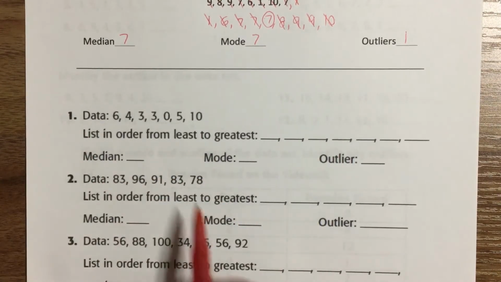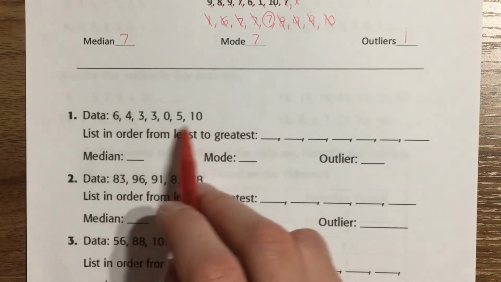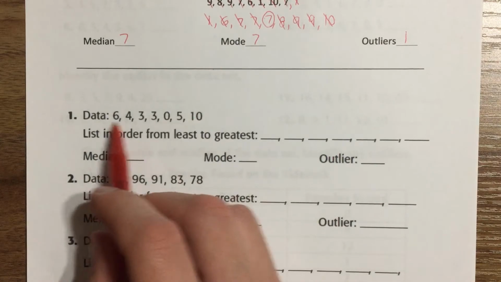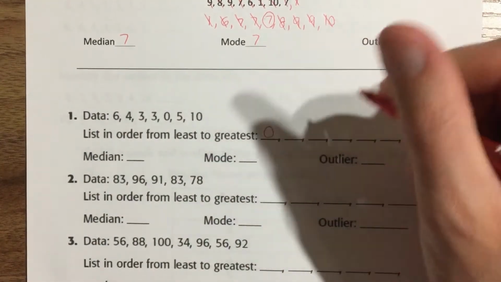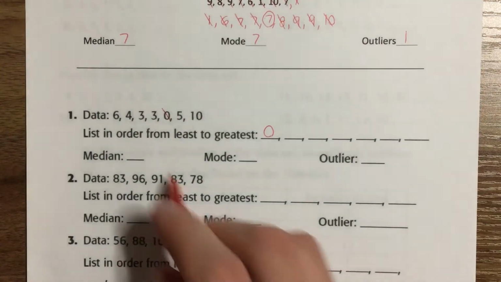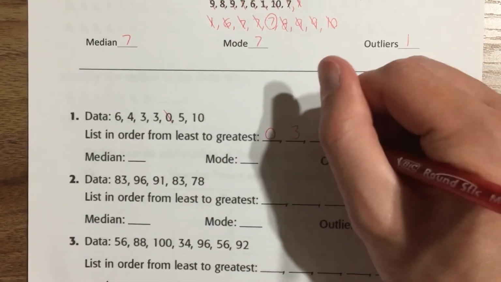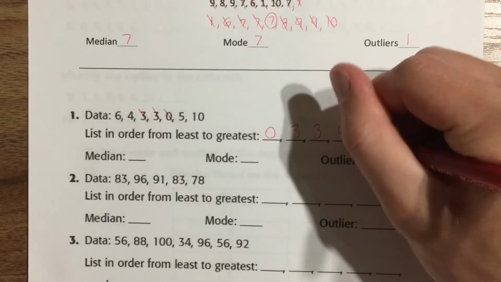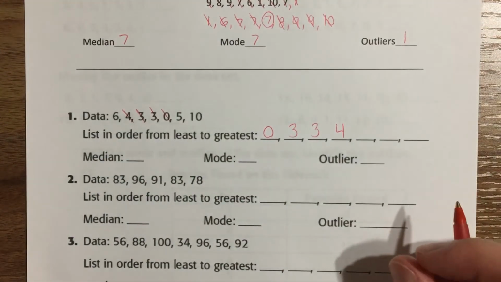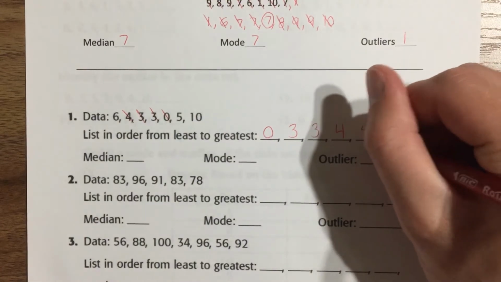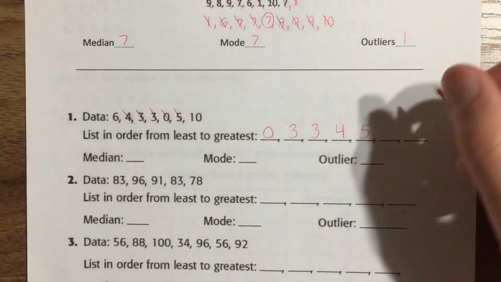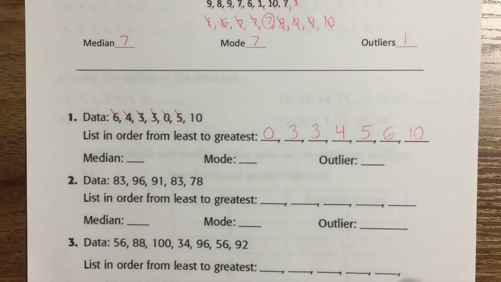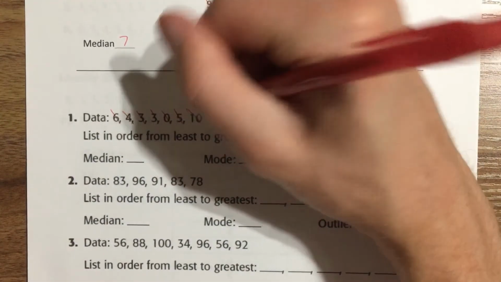So number one, numbers right up here, we need to list them in order from least to greatest. Okay, so least, looking at all these numbers, looks like 0 is the smallest. Let's cross it off. We got a couple 3s. Cross them off. We have a 4 next. That's our next smallest number. Next smallest is 5. Cross that off. Next smallest is 6. And then we have a 10 left over. Okay, so we cross off our 10.